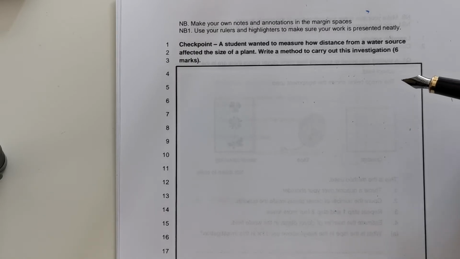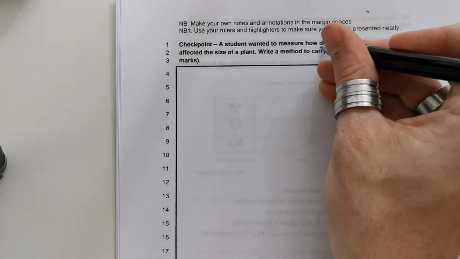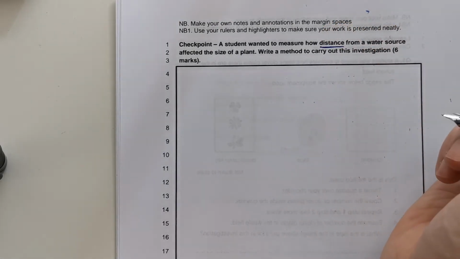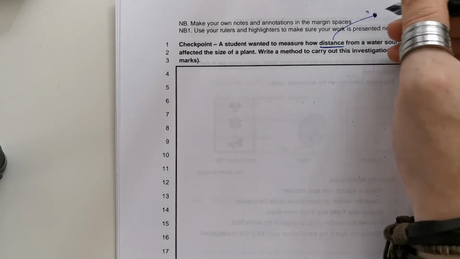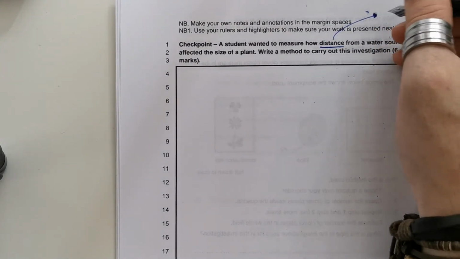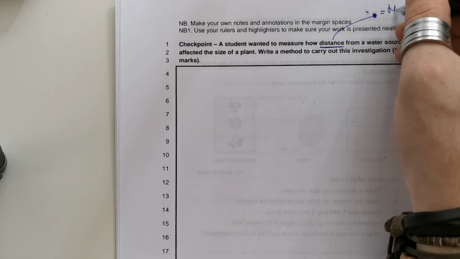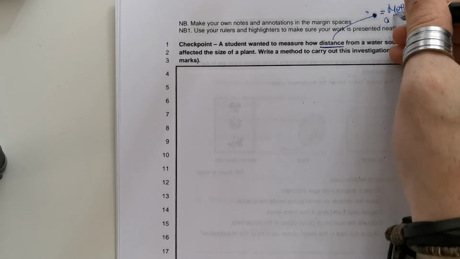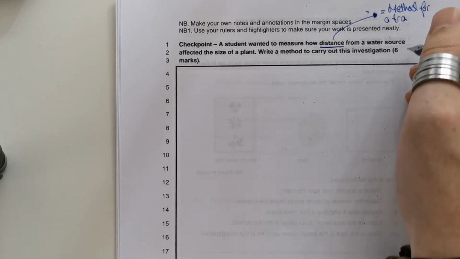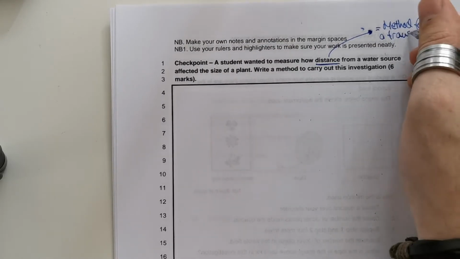So, checkpoint. A student wanted to measure how distance from a water source affected the size of a plant. Write a method to carry out this investigation. Now, distance. That's a key word here. Distance is not population number. So this is telling you that we want the method for a transect line.